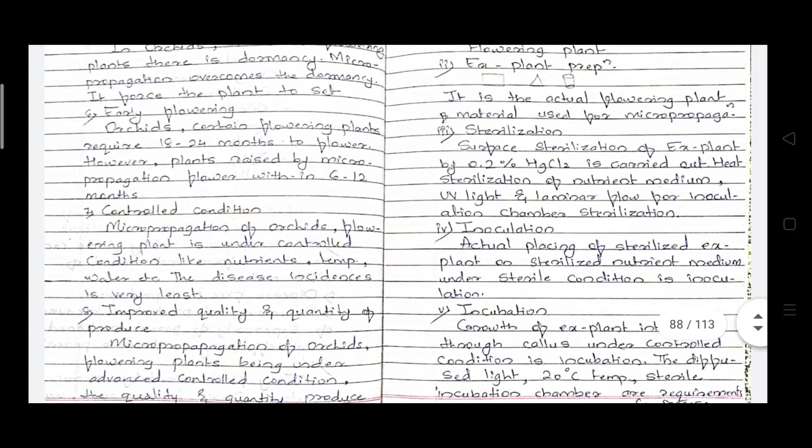Then the fourth step is inoculation. Inoculation is the actual placing of the sterilized explant on the sterilized nutrient medium under sterile conditions. Simply, it means the transfer of the explant onto the nutrient medium in sterile condition.